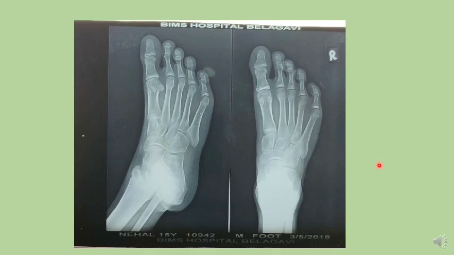This is a plain radiograph of right foot, AP view and lateral view, showing lower ends of tibia, fibula, tarsal bones, metatarsal bones and phalanges with soft tissues around. Once you read this, you might have to identify different tarsal bones.